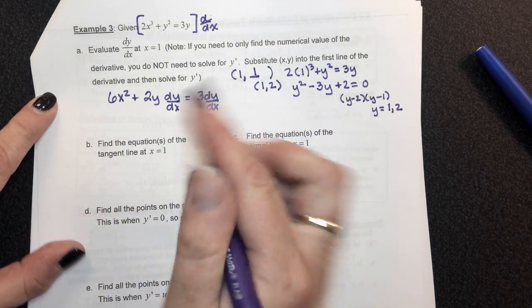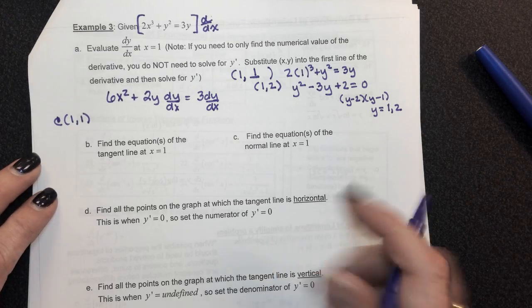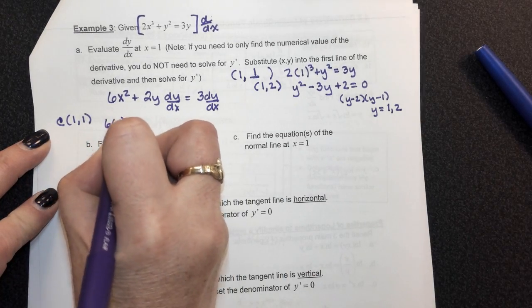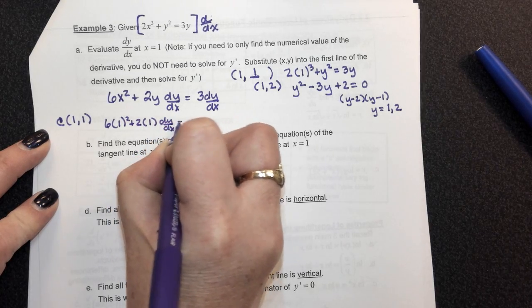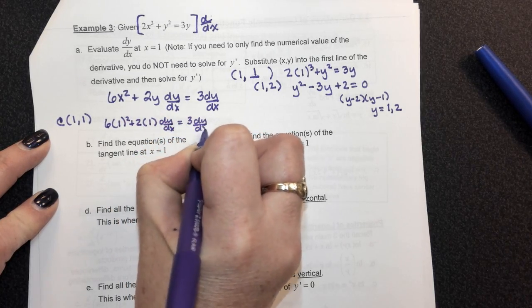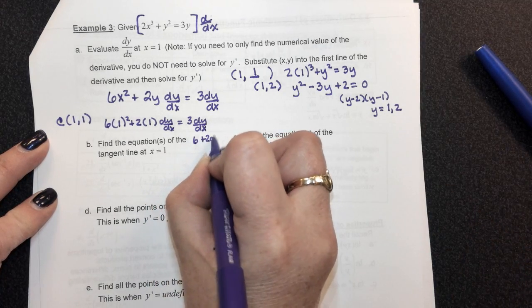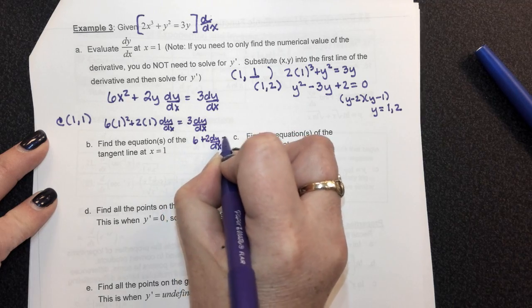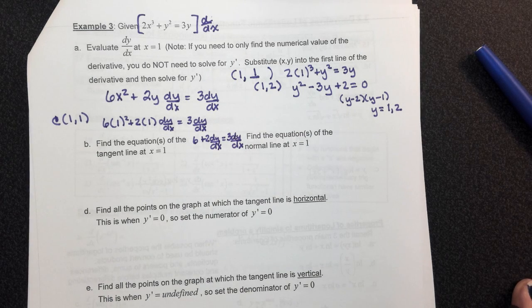So let me do the 1, 1 first. At 1, 1, I'm going to plug 1 in for x and 1 in for y. So 6 times 1 squared plus 2 times 1 dy/dx is equal to 3 dy/dx. So that gives me 6 plus 2 dy/dx is equal to 3 dy/dx. How are you going to solve this? Any thoughts? Remember, what are you trying to solve for, whether you're using the y prime notation or the dy/dx?